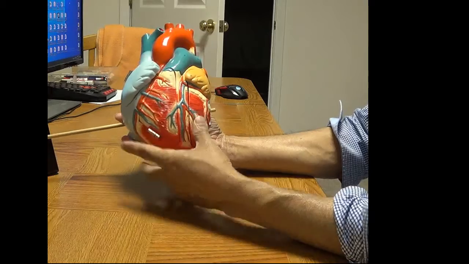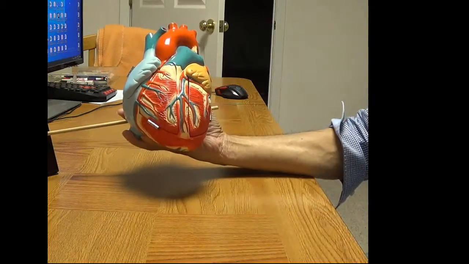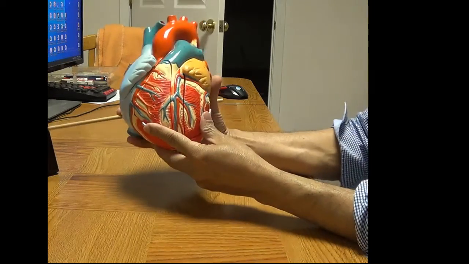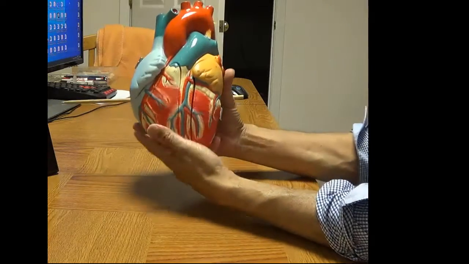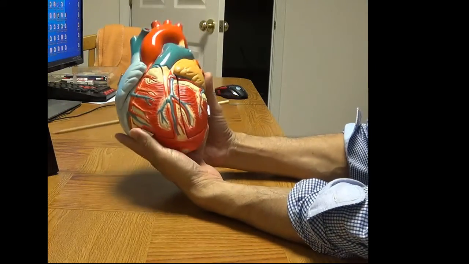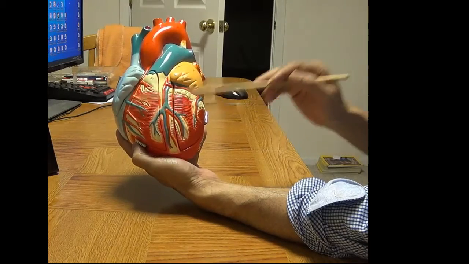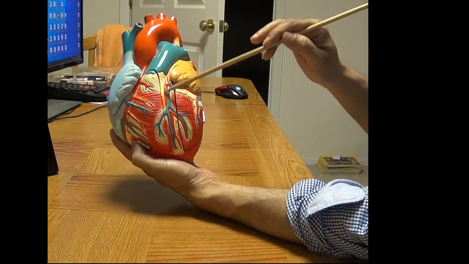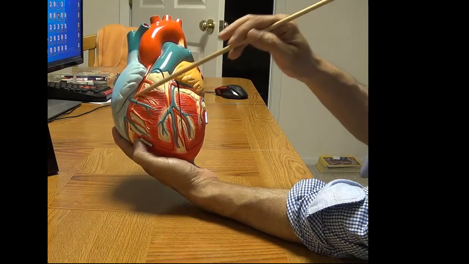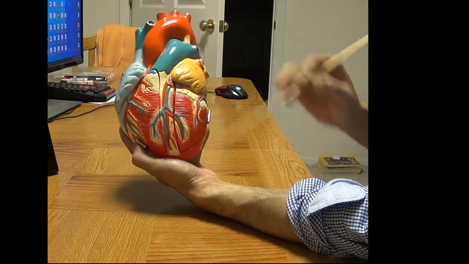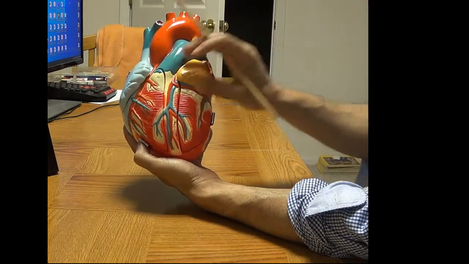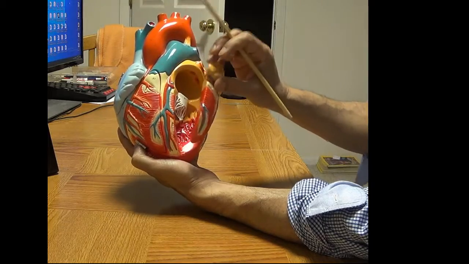Okay, so let's see the anterior surface of the heart. This is the anterior surface, and you see the blood vessels are attached to the wall of the heart. We'll try to identify those blood vessels.